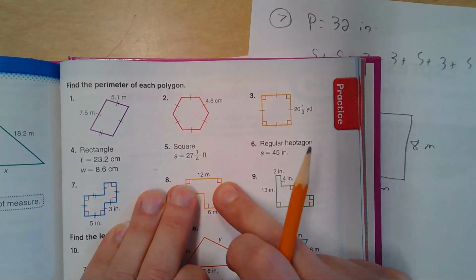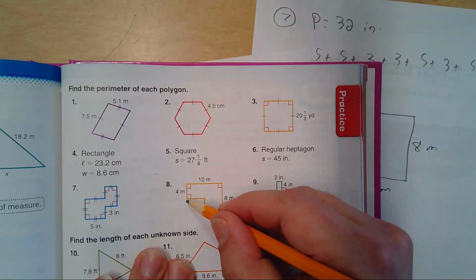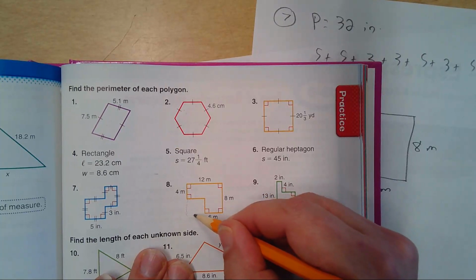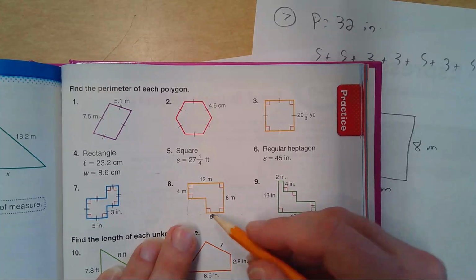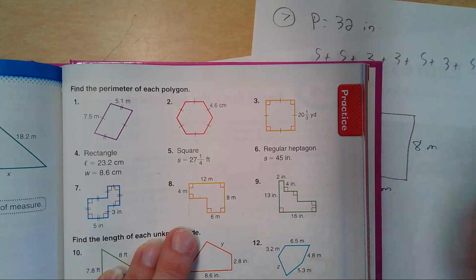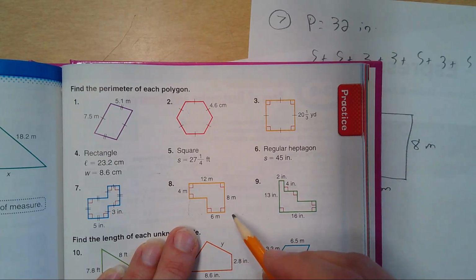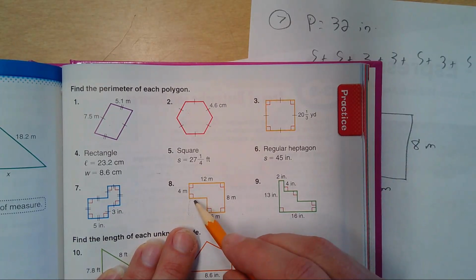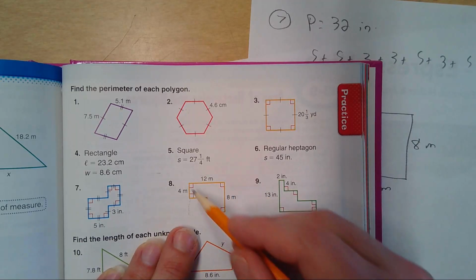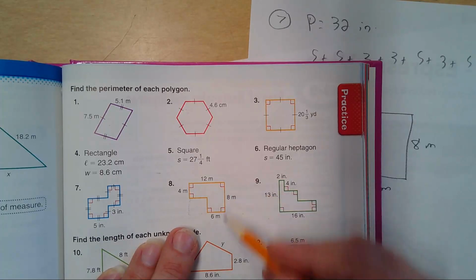From here to here is 12 meters, meaning from here to here is also 12. We're not figuring this area right here, but if I completed it here, I'd basically make a 12 by 8 rectangle. But from here to here is 6, from here to here is also 6. On the other side, here to here is 4, but from top to bottom, it's 8 meters tall.